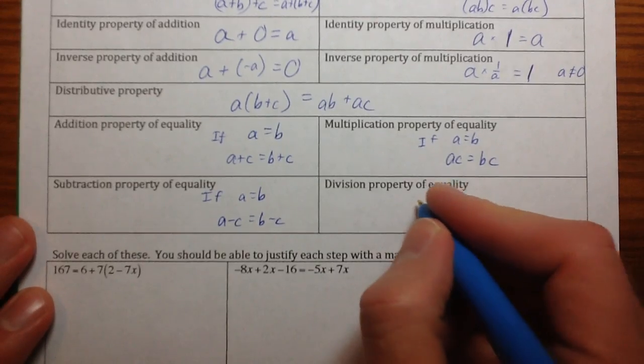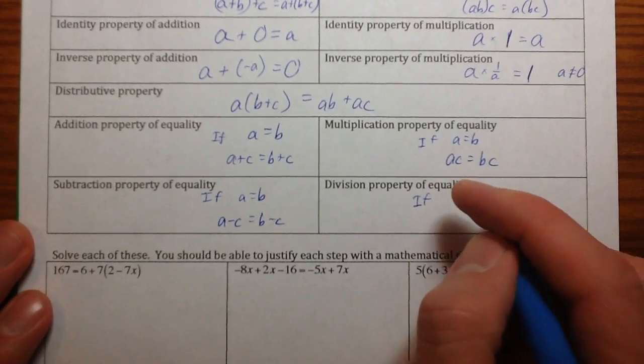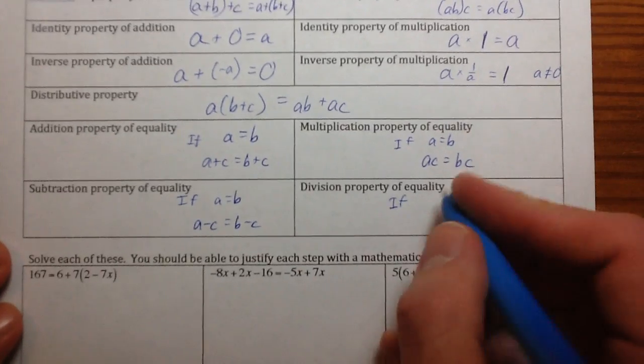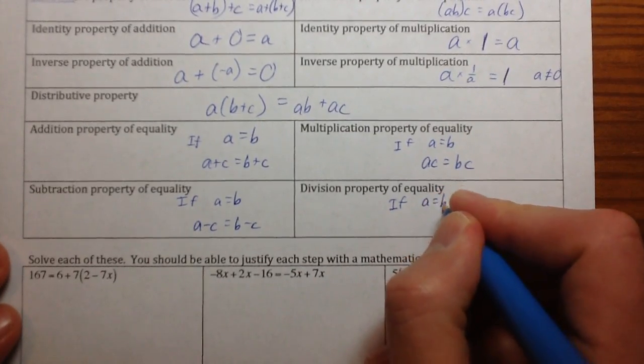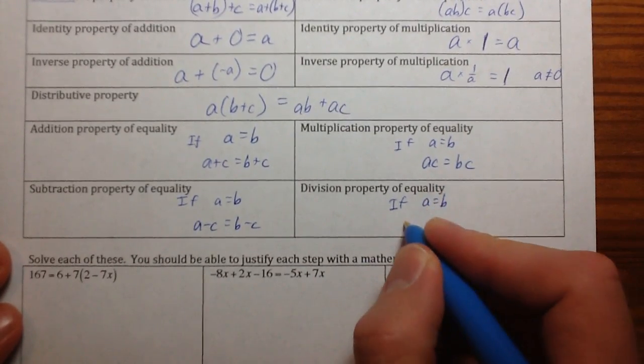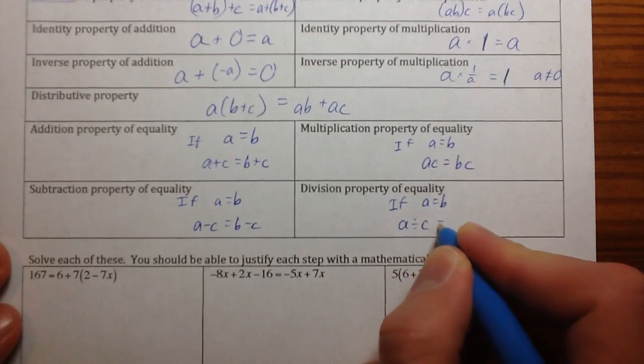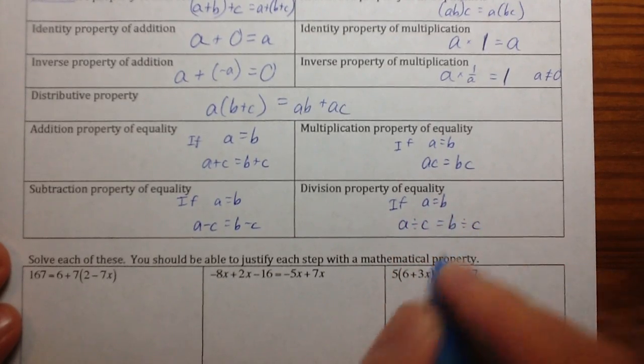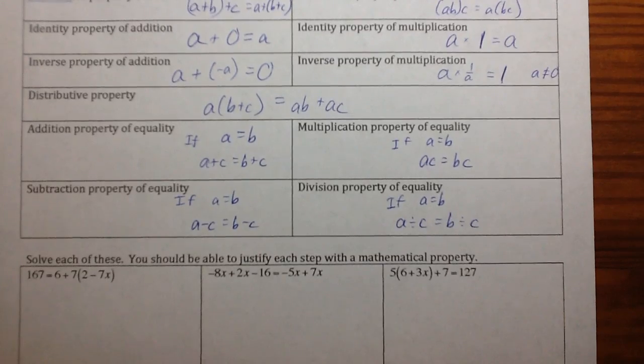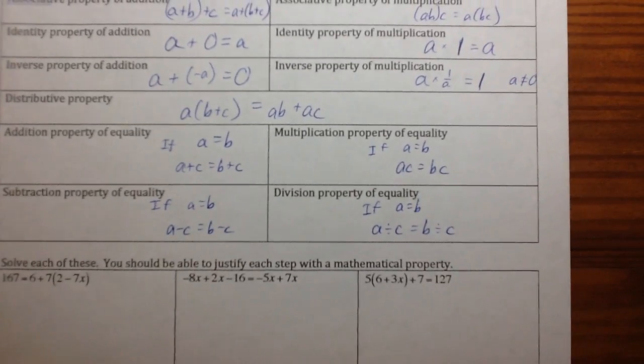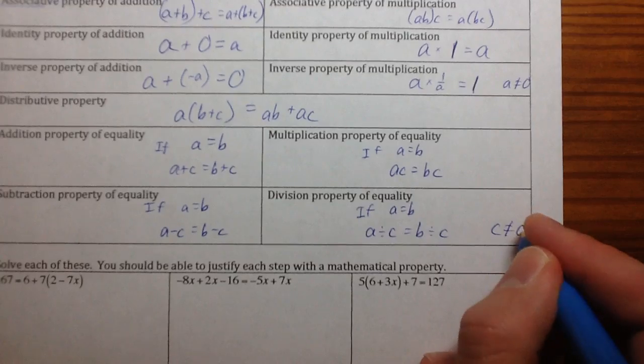And then division is exactly the same with one little caveat. I love the word caveat. It basically means one little exception. Caveat is a fantastic word. I can say A divided by C equals B divided by C, but there's an exception. It is illegal to divide by 0, so C cannot equal 0.